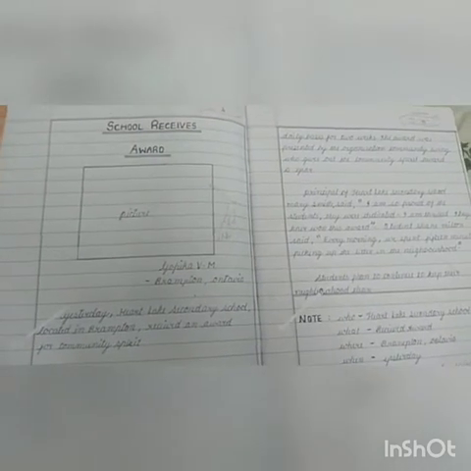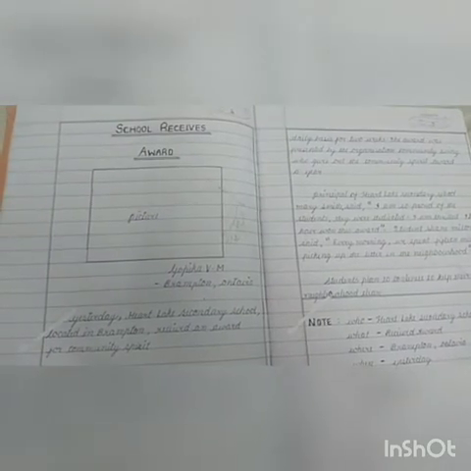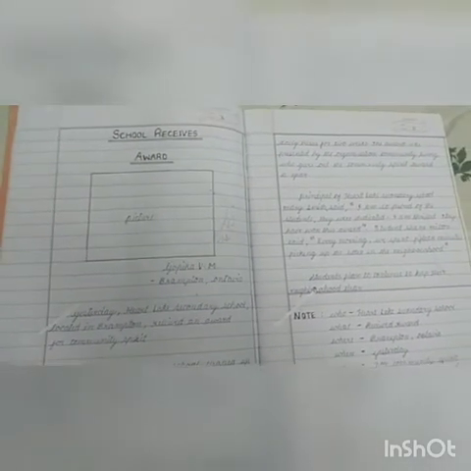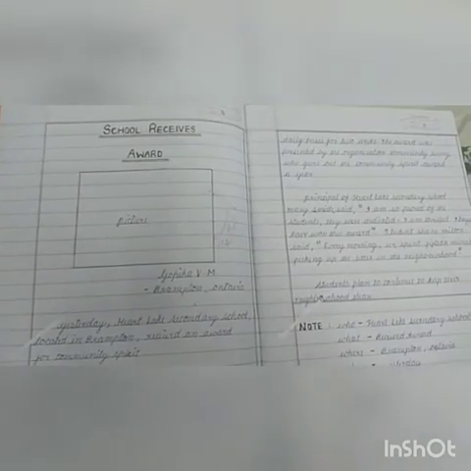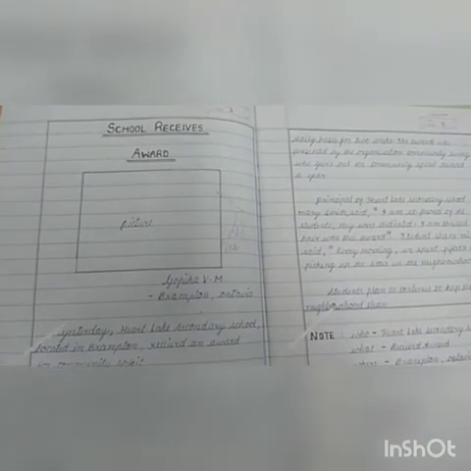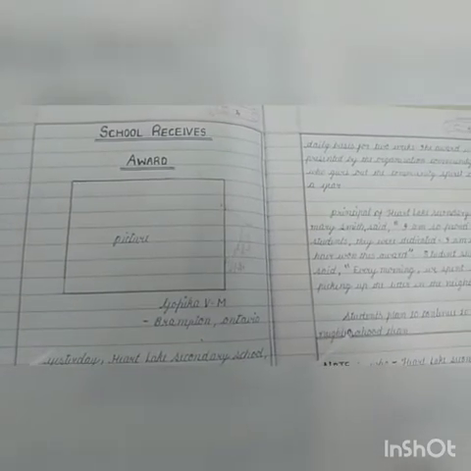We will get to know more about it through an example. So let's see a sample newspaper report. So children, it's a newspaper report on a school receiving an award. See, it is written in a box, okay? The newspaper report is written neatly within a box. And what's the title? School receives award.